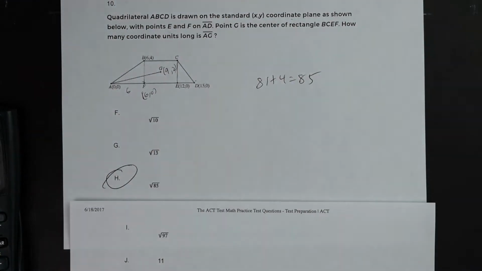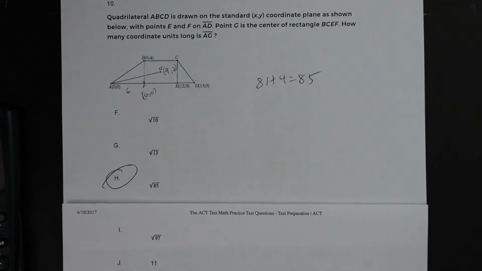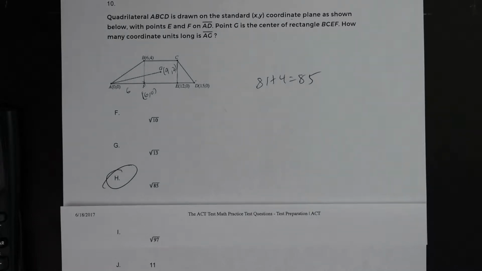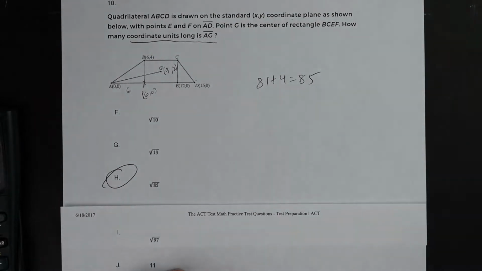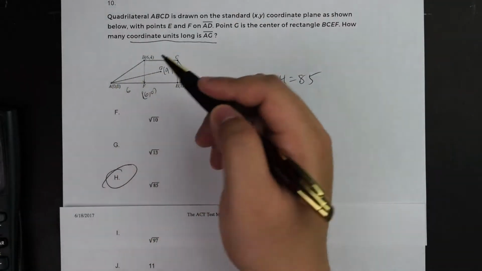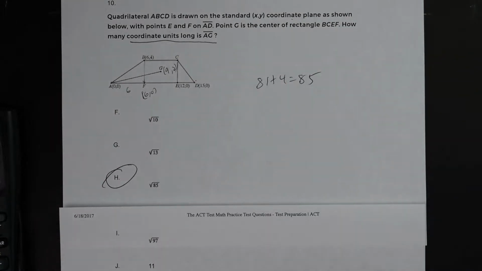Okay, so for number 10, my final answer is going to be H, and now I'm going to go ahead and explain to you how I was able to get to this answer. So for this question specifically, when I read the question, yes, they do provide me some details, but those weren't as important as the information I needed: how many coordinate units long is AG? That's my goal. And so that means that I needed to find this length. The only way I could find the length of that is if I find out the coordinate for G. That's my goal. So nothing else really matters.